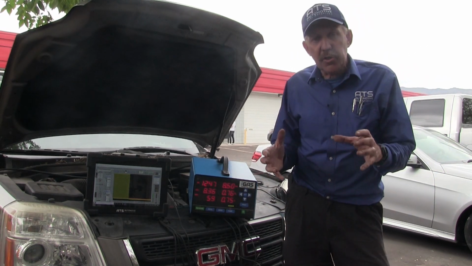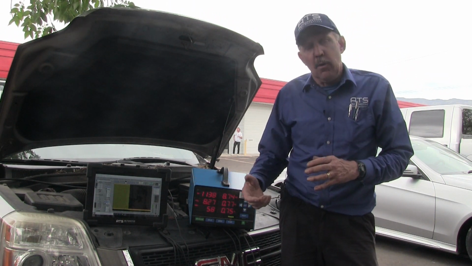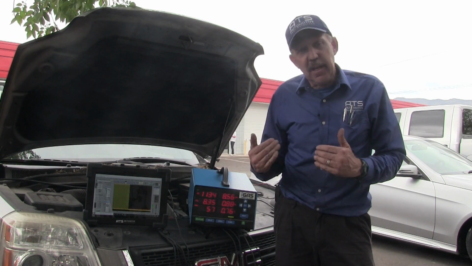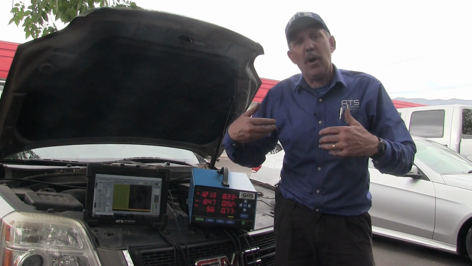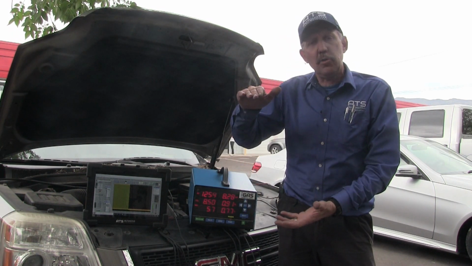The O2 system is used in this car as a feedback circuit. Well, if the O2 can't produce enough voltage, high voltage, the feedback says I'm lean, I'm lean, I'm lean, and it wants to keep adding and adding and adding trim to try to get the O2 up.